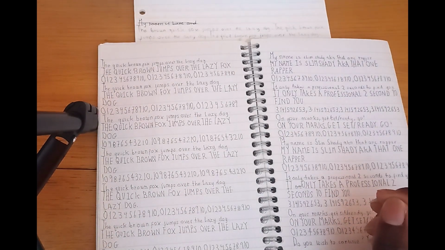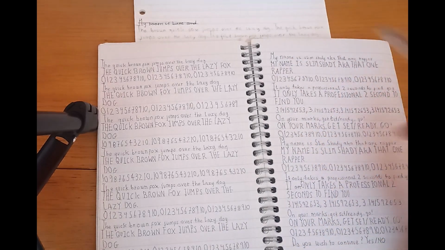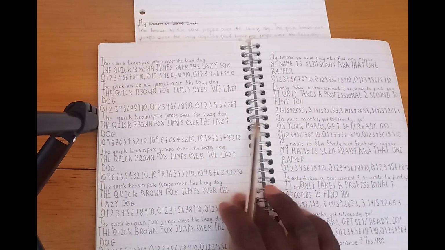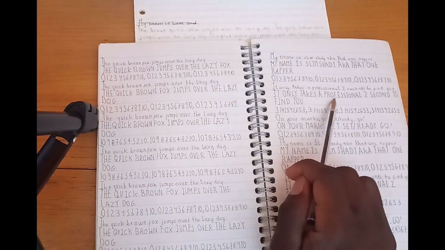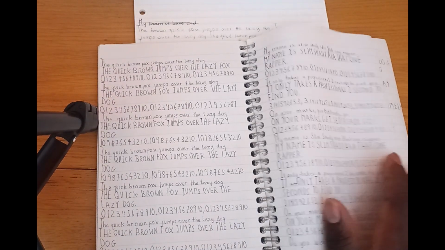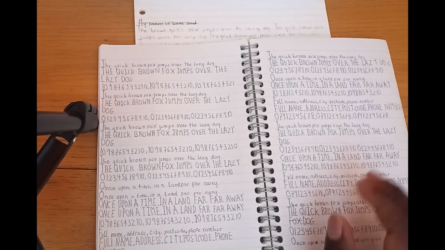So I thought, you know what, this is going to take some time, but yeah. So I wrote down my name is Slim Shady, some numbers. This is on Clear 7. If you know, it only takes a professional 2 seconds to find you. I was like, you know what, I might as well. So I was writing down stuff, but I had to think of new things to write down.